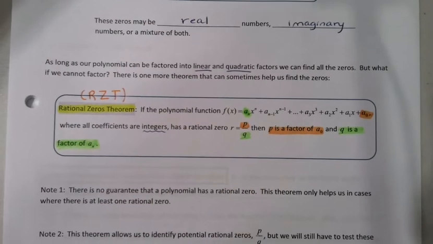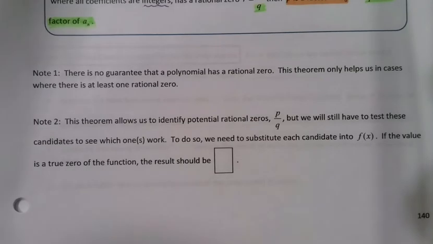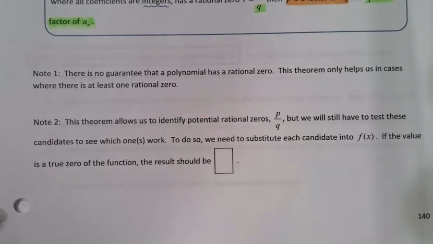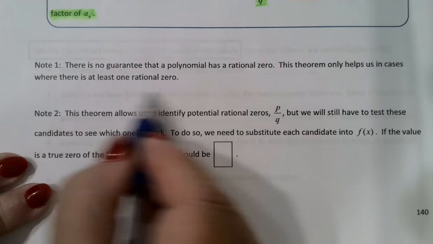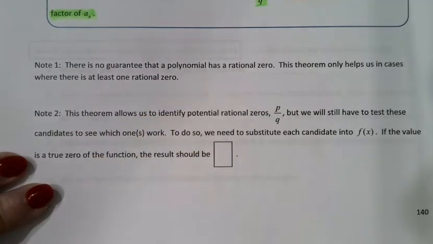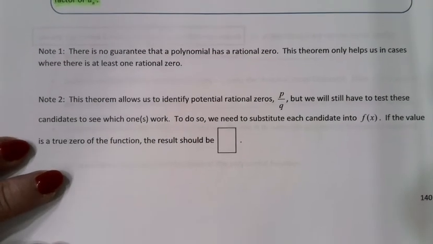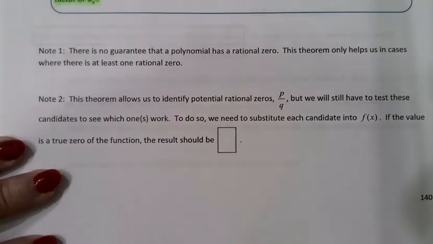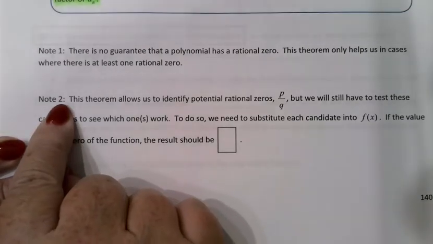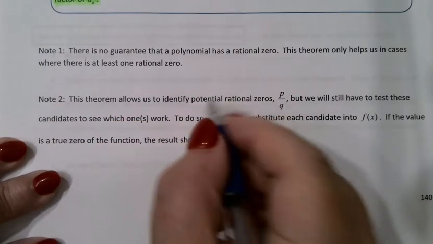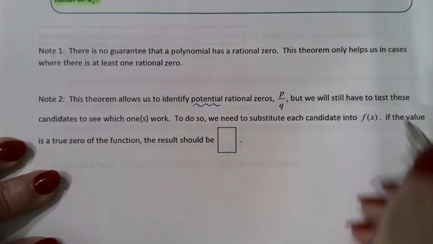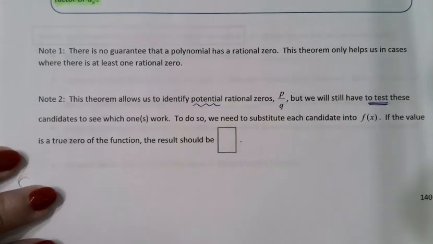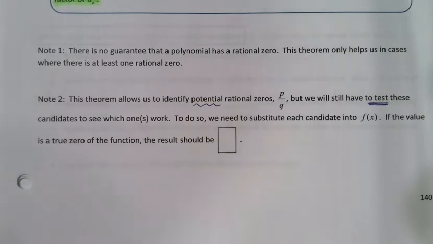So, a couple of notes. First of all, there's no guarantee that a polynomial has any rational zeros. So, this theorem only helps us in cases where there's at least one rational zero. We could try all of them, it could turn out none of them work. We have to accept that. Note 2 is what I was just talking about. The theorem allows us to identify potential rational zeros, p over q, but we're still going to have to test the candidates to see which ones actually work.